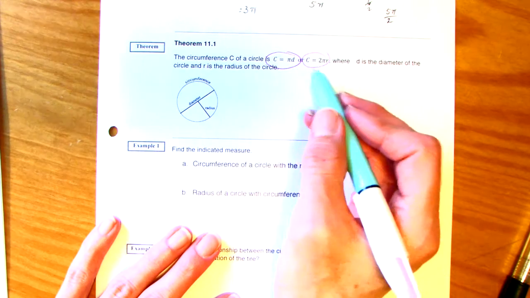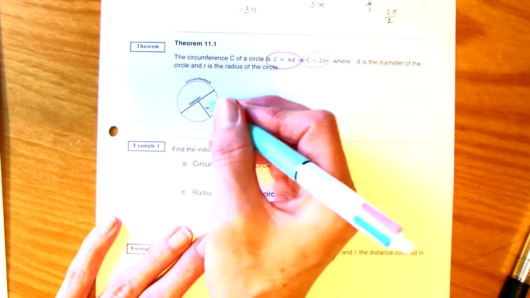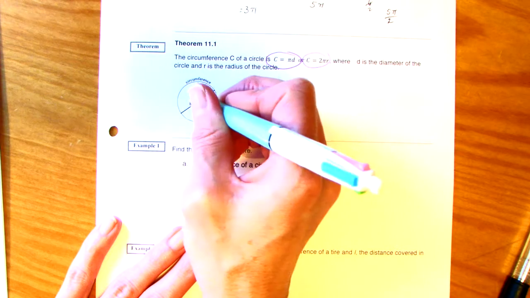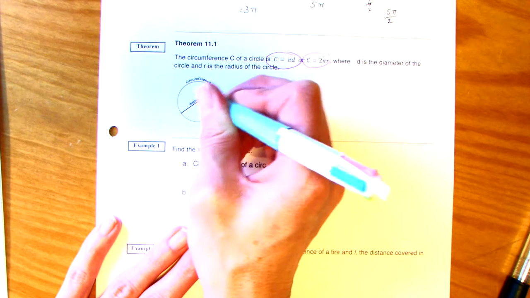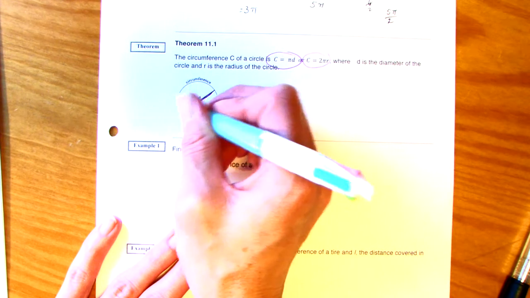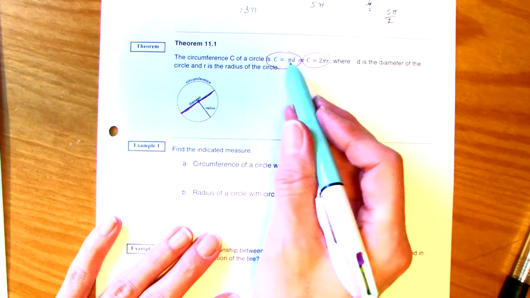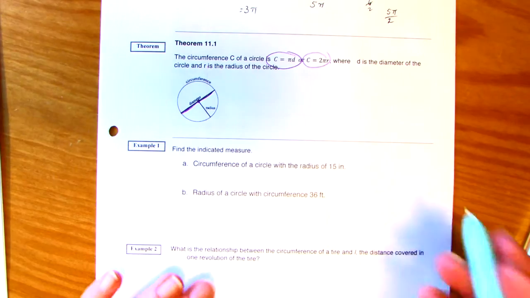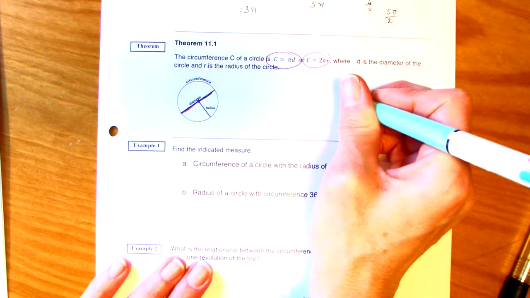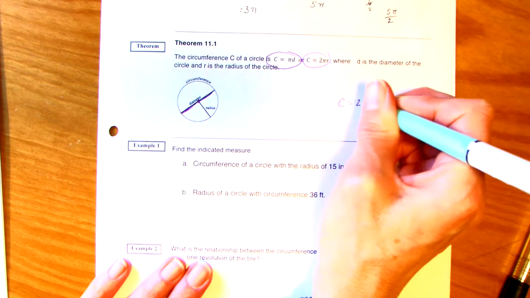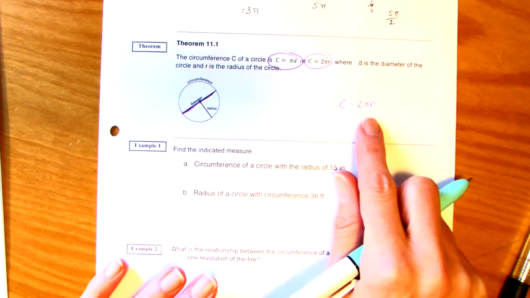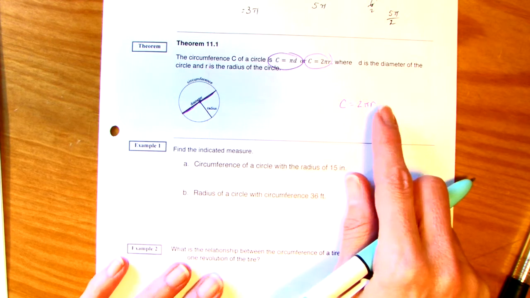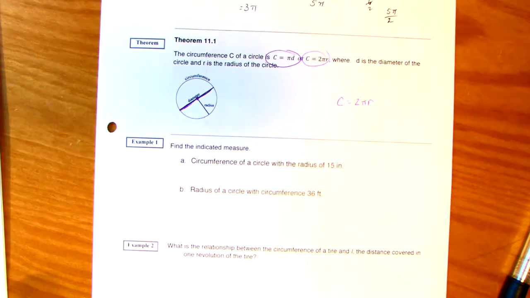Basically, a radius goes from the center to the edge. So if I go from the center to the edge, I have 1 radius, and then to the other edge, I have 2 radii. That's equal to 1 diameter. So keep that in mind. We need to know this formula: C is equal to 2 pi r. I know most people do memorize it as pi d, but that's fine. I always use this one.